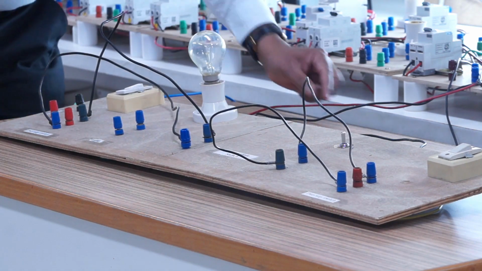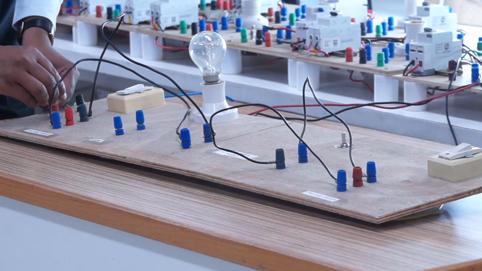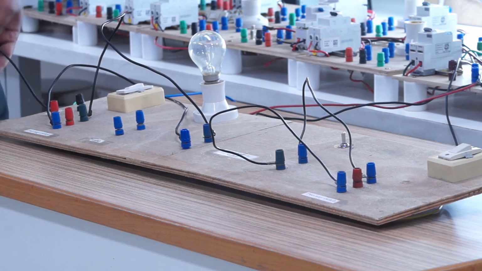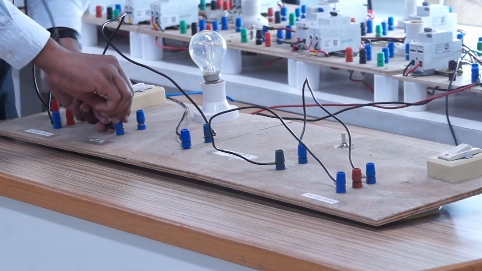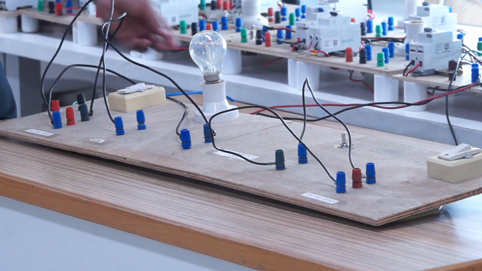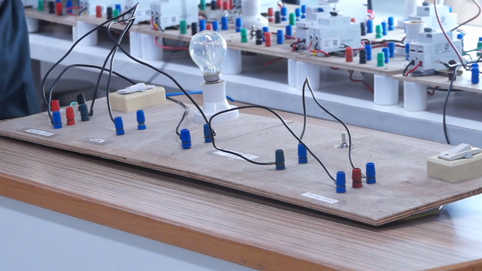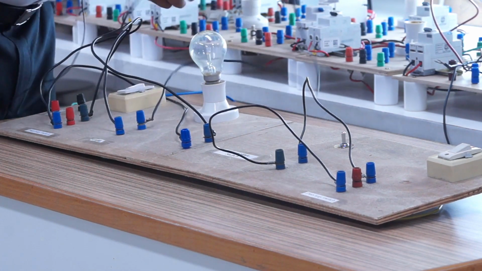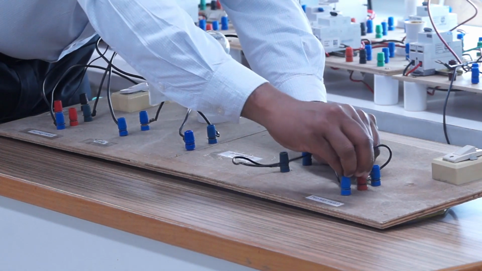So I start with supply 1 terminal, connect it to lamp. The other end of the lamp has to go to the switch. So I use one big wire from here to the switch. Center one is the switch terminal.